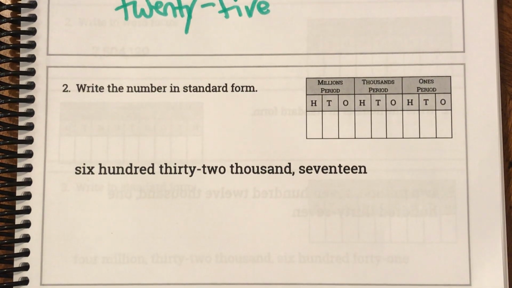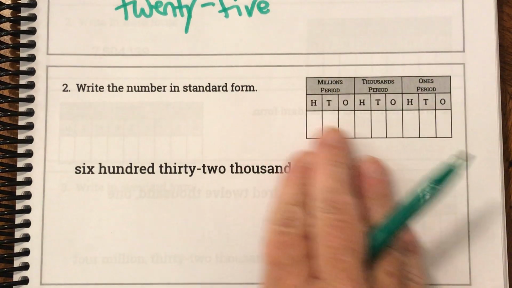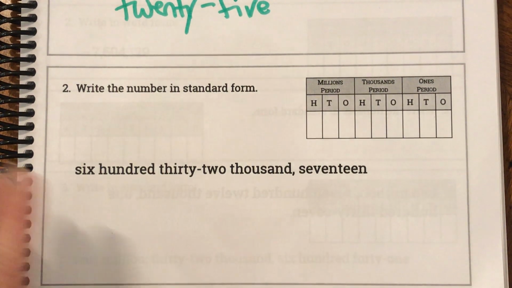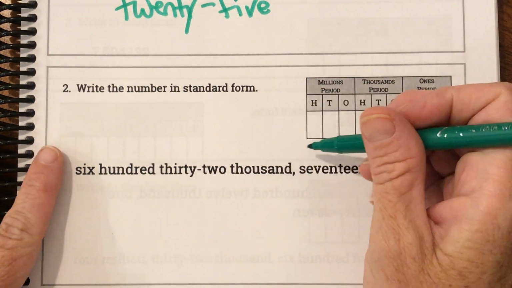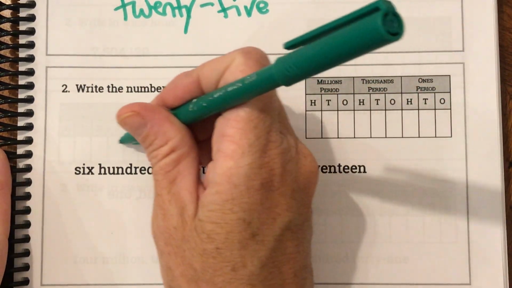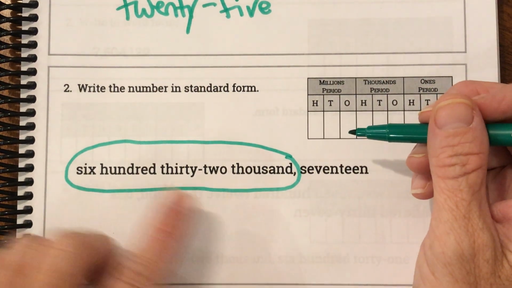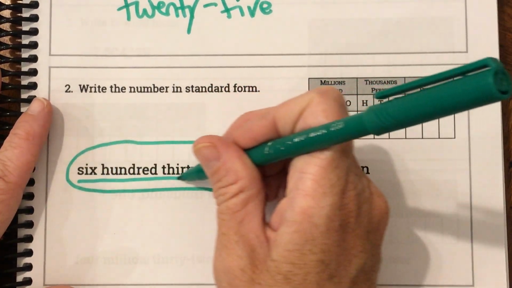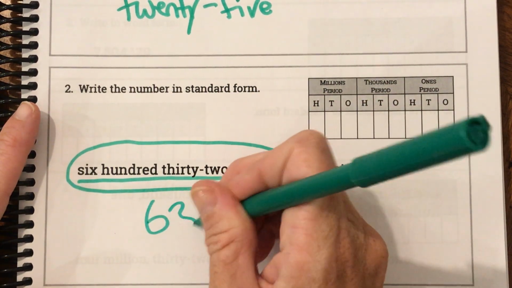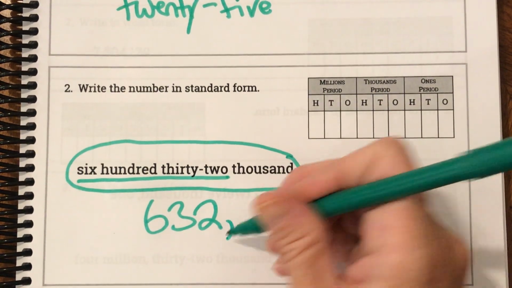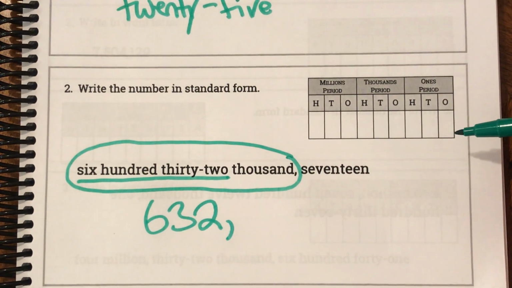Write the number in standard form. Again, so we can use this place value chart. We also want to try and get away from it just for when we take a test, they might not provide it for us. Okay, so let's look at what we have. So they want us to write it in standard form. So here's my first period. I could circle that as well. 632,000. Okay, so my number is 632. So I know how to write 632. And 1,000 is my place value period. So I'm going to put a comma there.